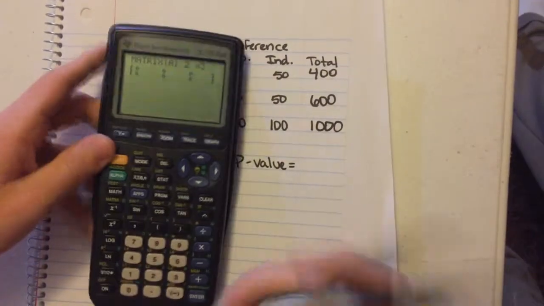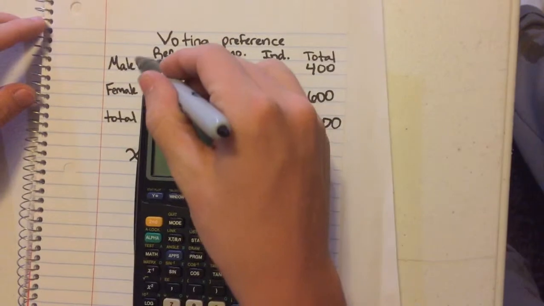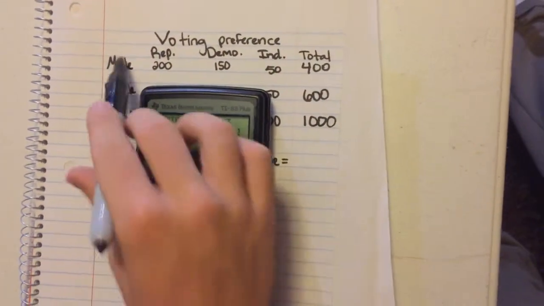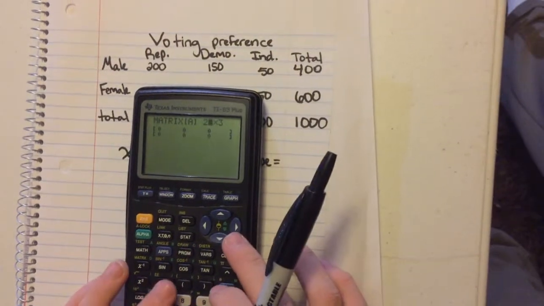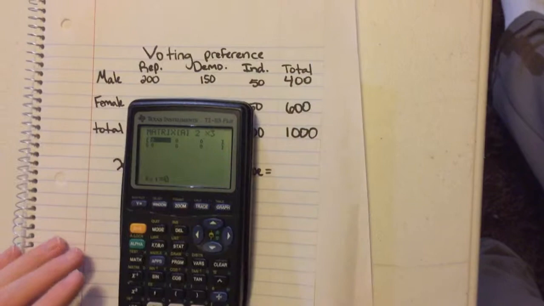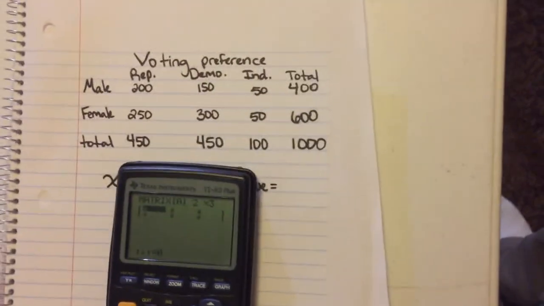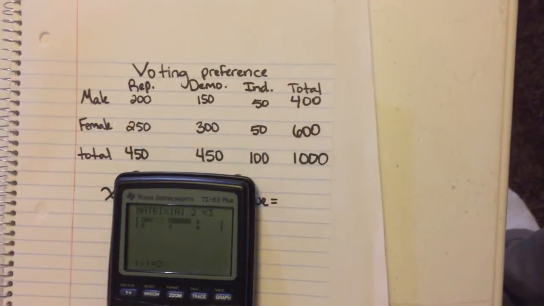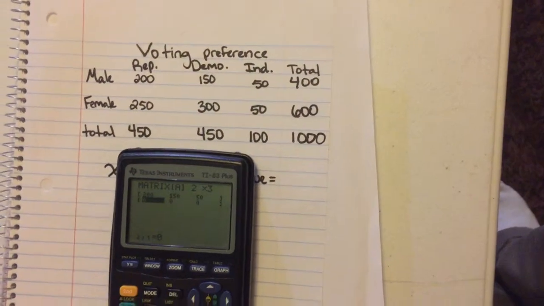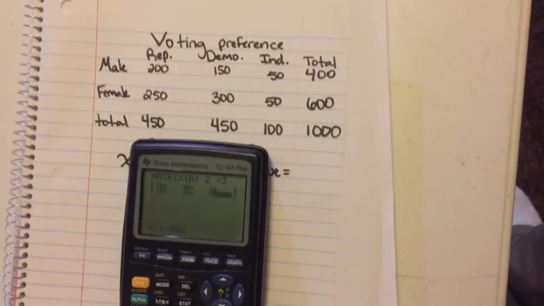And so first you're going to see 2 times 3 or any number up here. We have 2 categories going to the right and left, male and female, so we're going to put 2 here, and then 3 across. But this is not counting the totals. And so then you have a chart that fits, and we're just going to type in all the data. 200, 150, 50, 250, 300, 50.